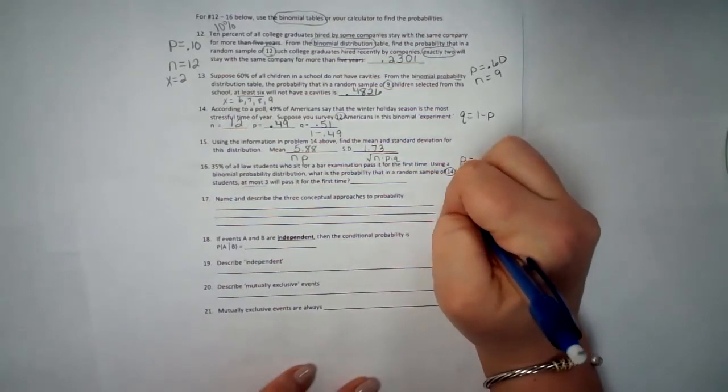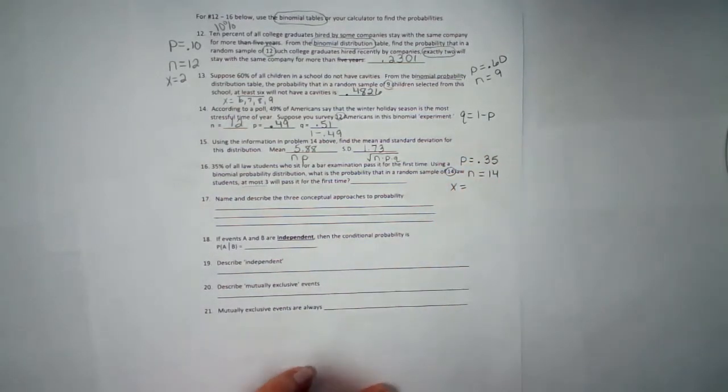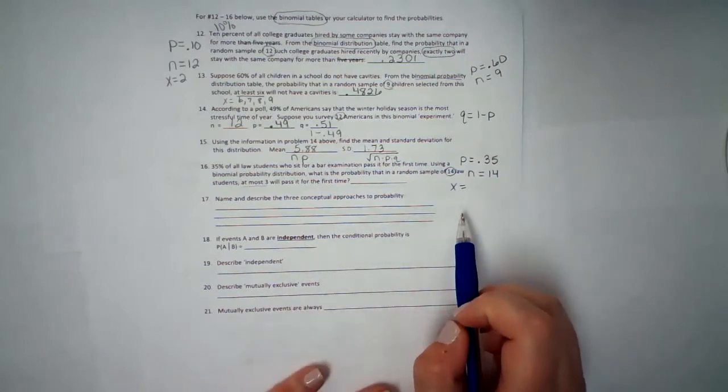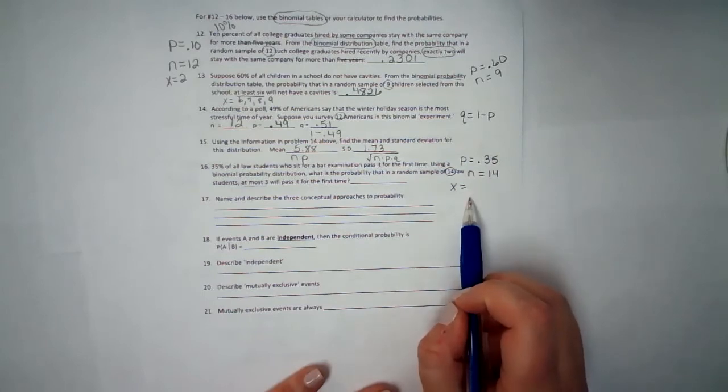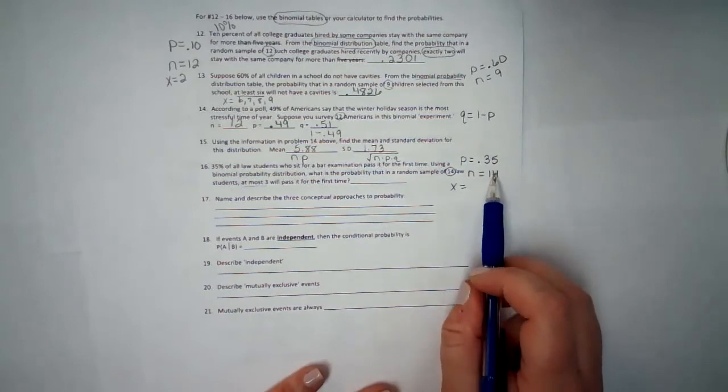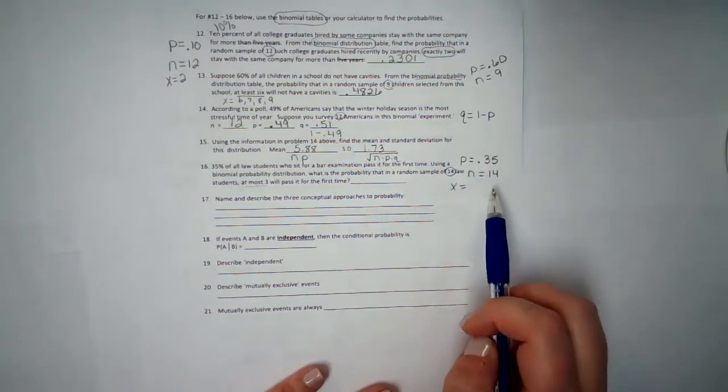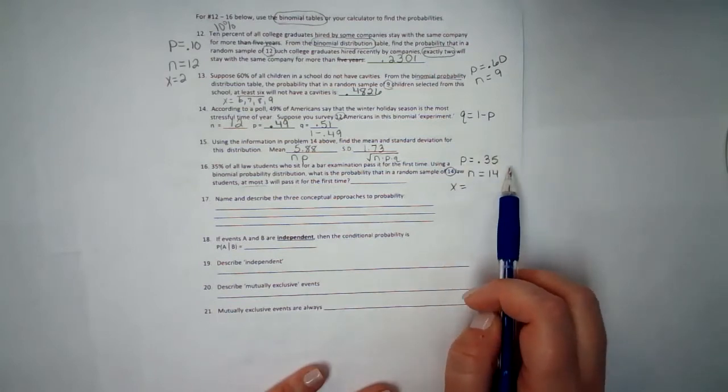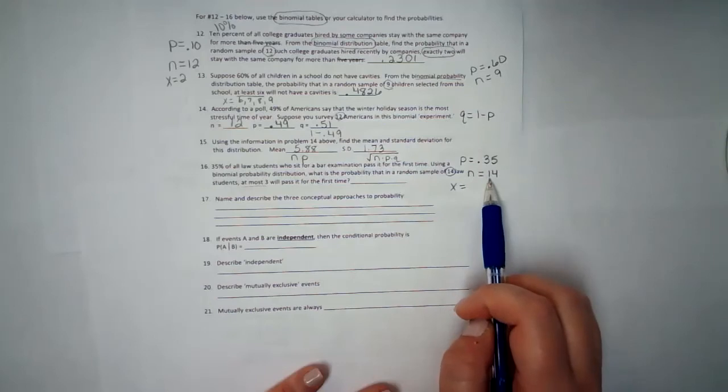Okay, so now we have to remember what in the world did at most mean? Well, remember, if I need at most 3, I'm not going to need more than that. I'm not going to need 4. So that means 3 and less. Okay, here's where it's tricky. I need 3 and less. So I need 0, 1, 2, and 3. Because remember, for a discrete distribution and for binomial distribution, the possible x's are 0 to n.